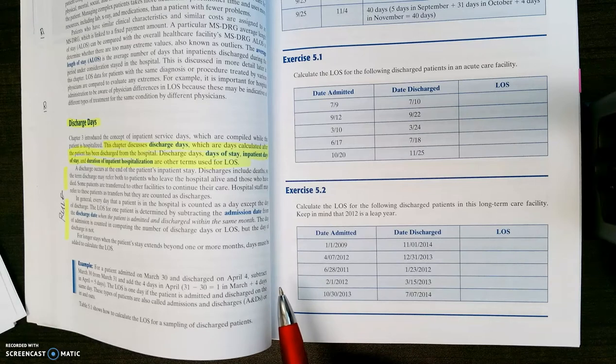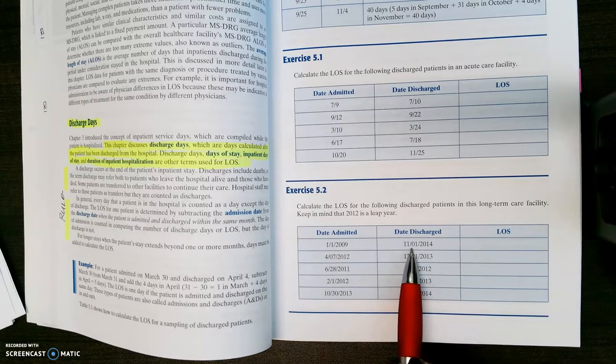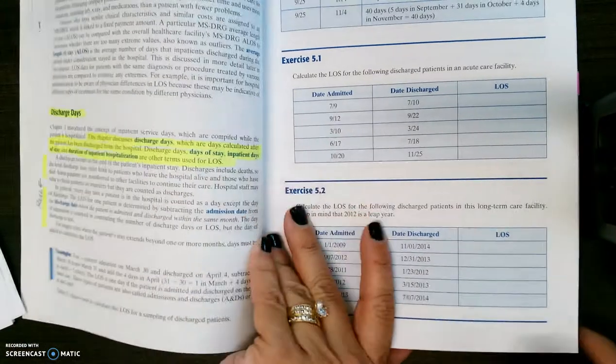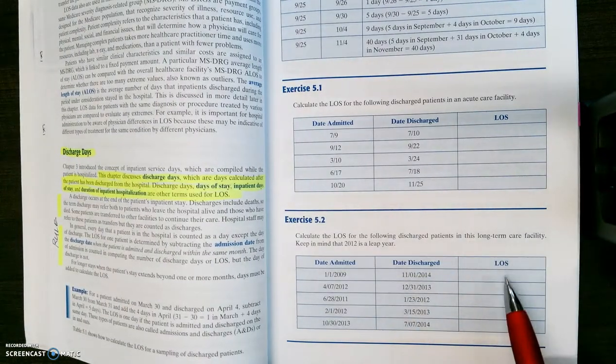let's see here, we've got 1/1/2009, 11/1/2014 for 2130. Let me see if this is in the back of the book, y'all. I can't remember if it's odd or even. Sorry about that. Okay, so you don't have these. You had 5/1. So you hopefully came up with 2130.